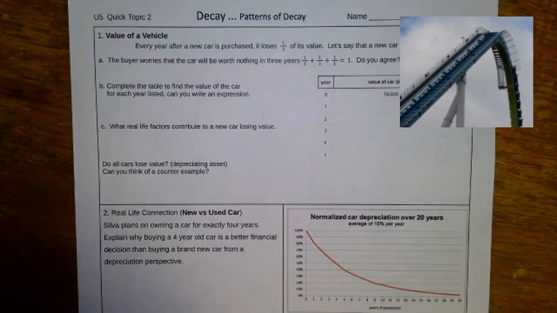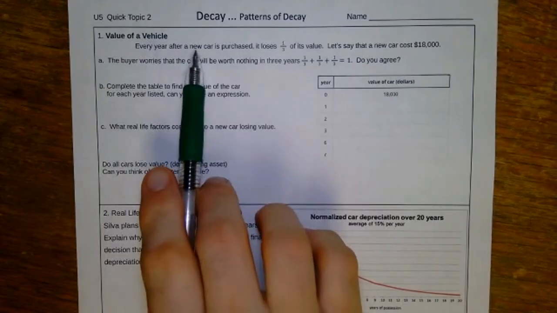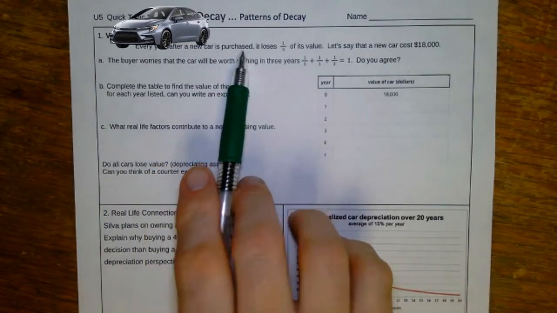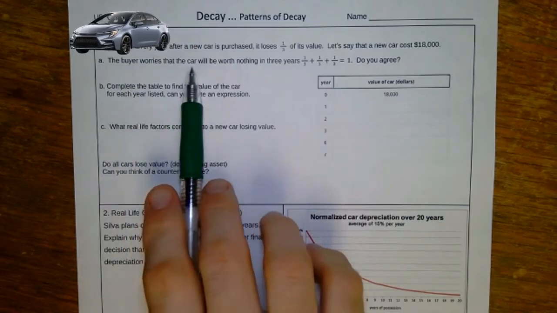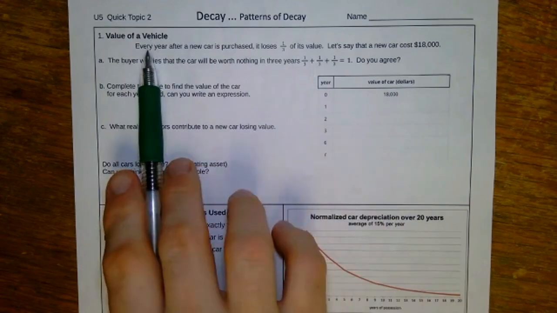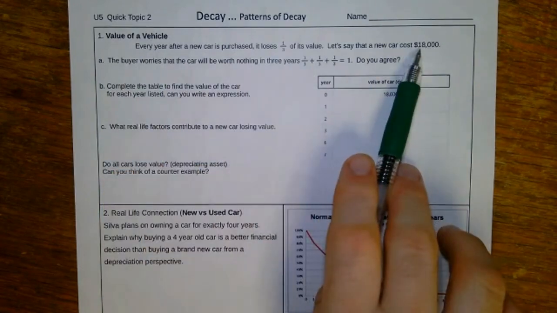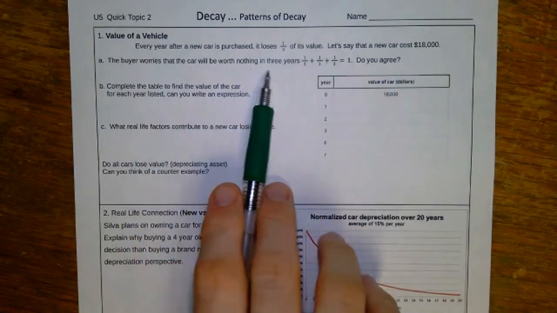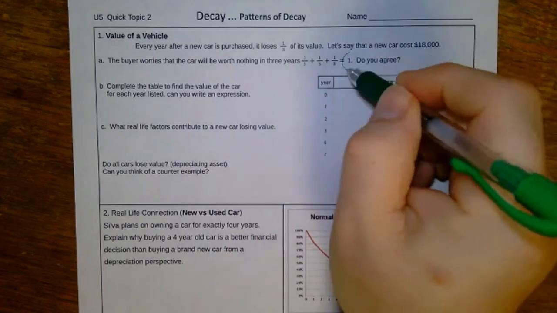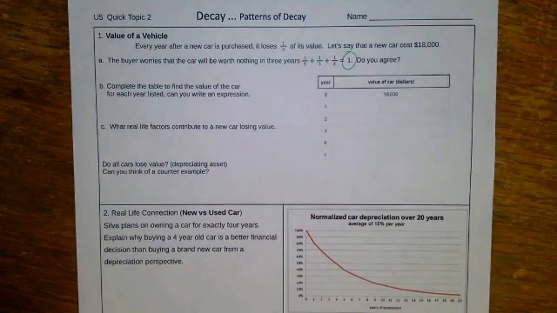We're talking about cars. A new car is purchased, but the buyer is maybe a little confused. The buyer worries that the car loses a third of its value every year. Let's say the new car was $18,000. They're worried that the car is worth nothing after 3 years, because a third plus a third plus a third is a whole. Does a car really lose all of its value? You decide how you want to answer that.